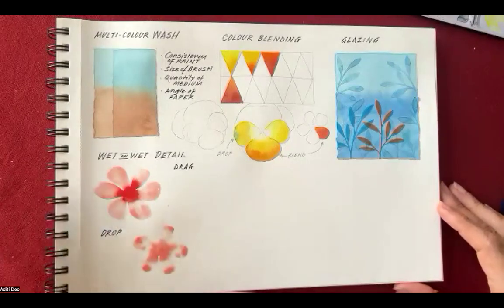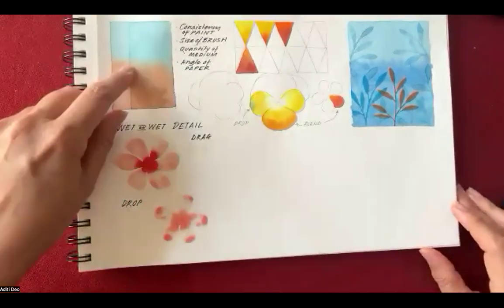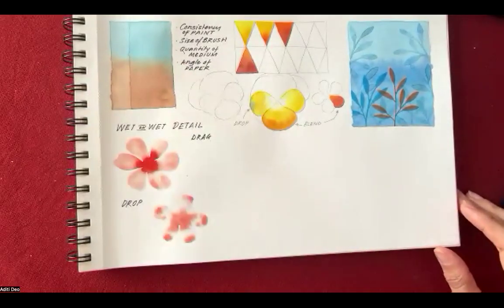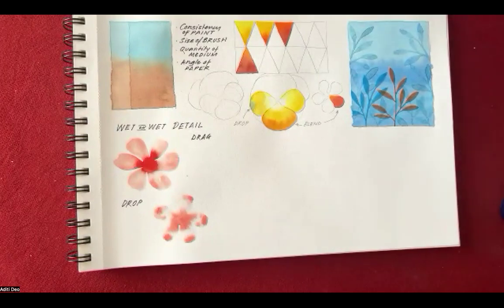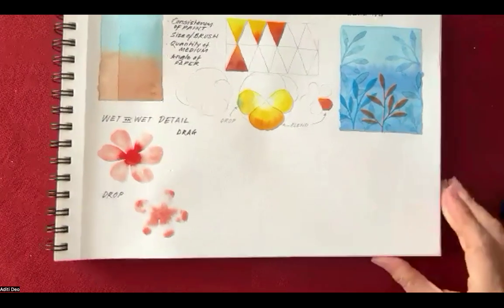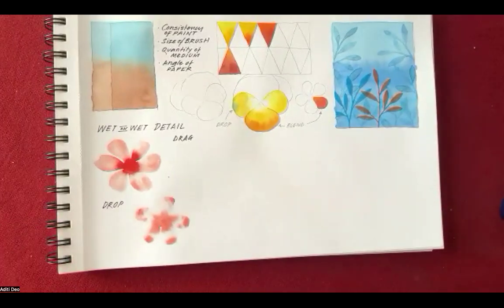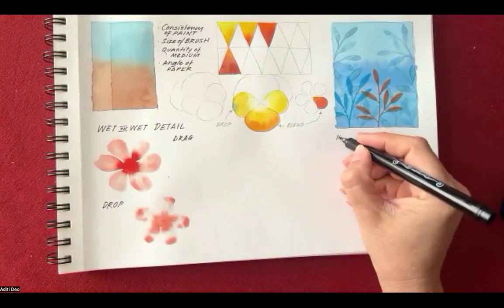And of course, we have this wet on wet also. You can do this on this, you can do this on this, even this to some extent can be done on the washes. And next week, we will take on negative painting. So I'm going to write that over here anyway. Otherwise, I will forget.